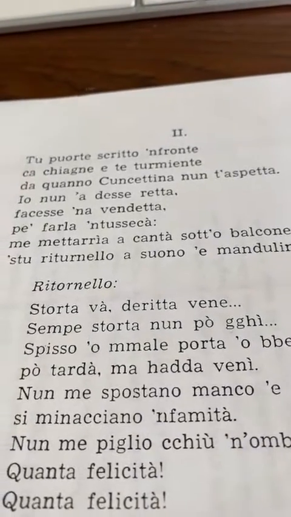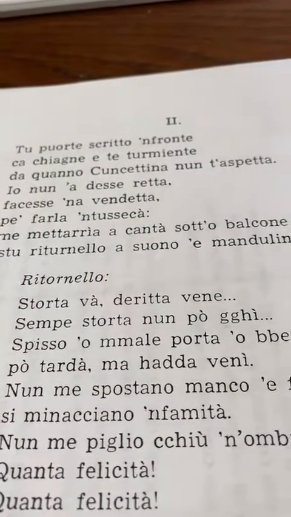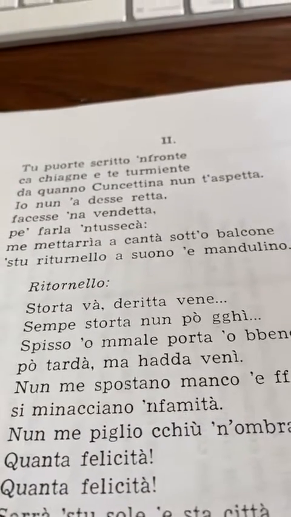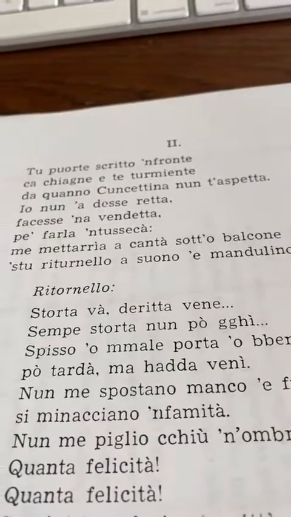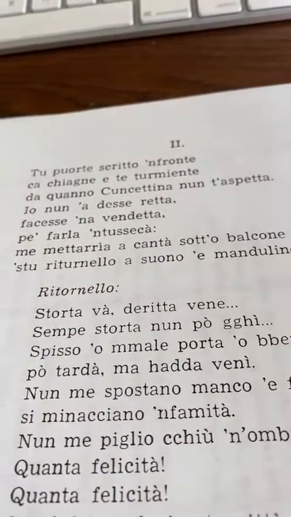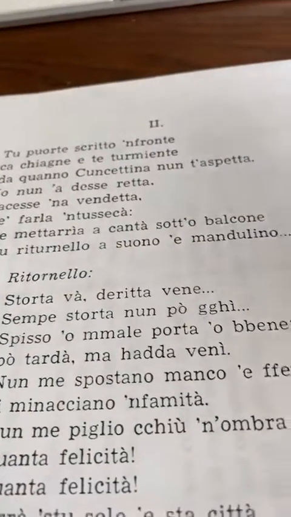Tu porti scritto in fronte, che chiagna e te tormenta, da quando concettina non ti aspetta. In una desretta facesse una vendetta per farla intossicare. Mi metterei a cantare sotto il balcone, sto ritornello a suono e mandolino.